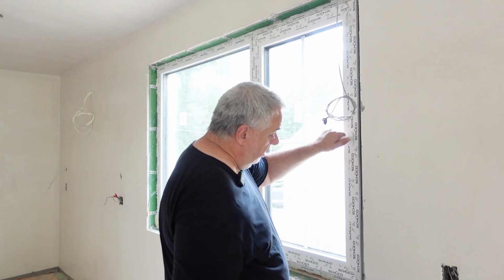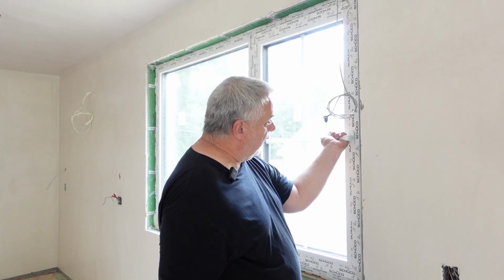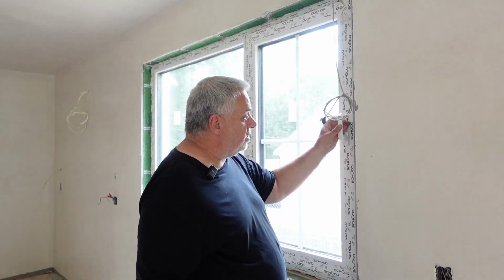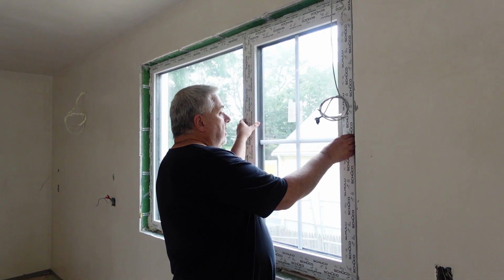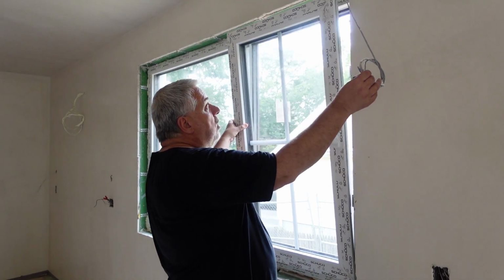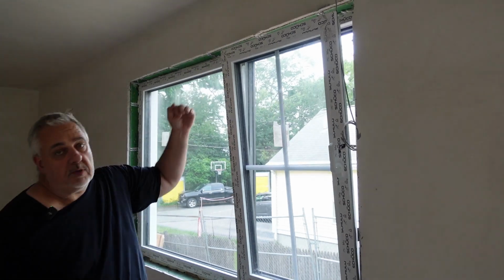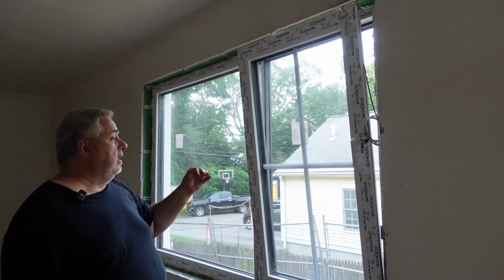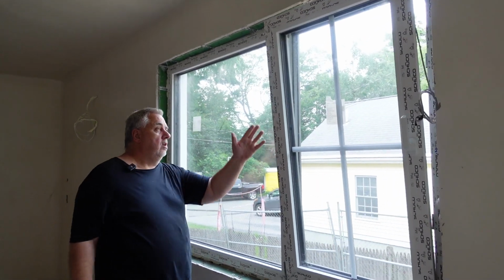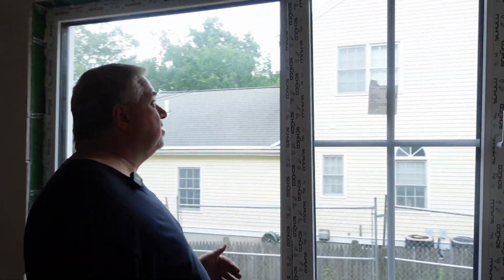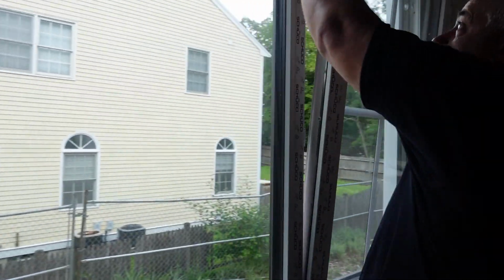So if we close it and I rotate that handle 90 degrees more, then you'll see the window basically falls inward. It falls inward about 7 inches. And if we come over here, actually, you get a really good understanding of the venting option there.